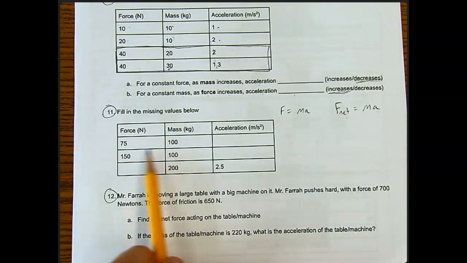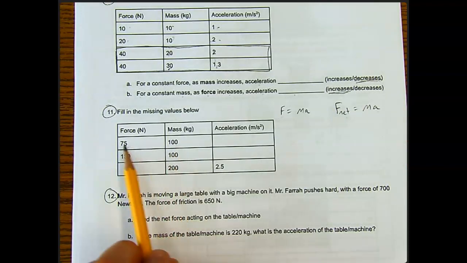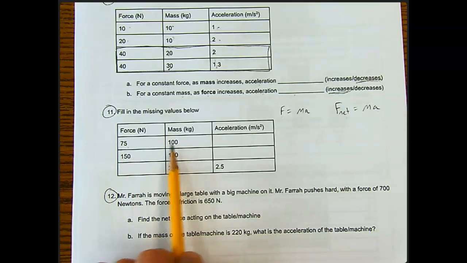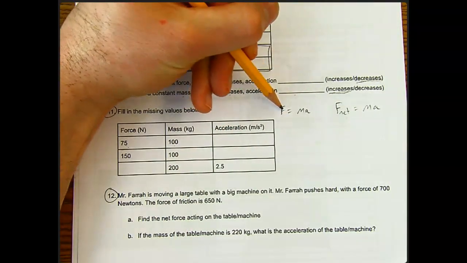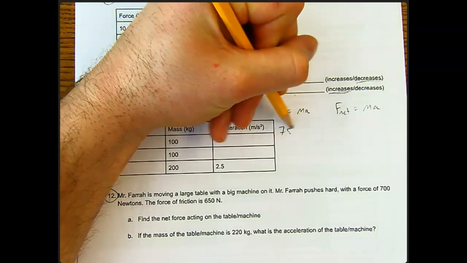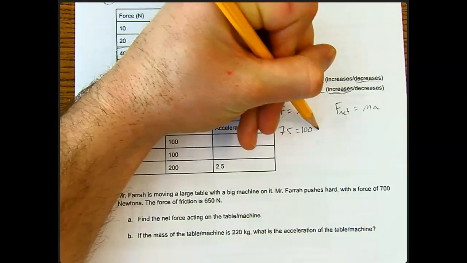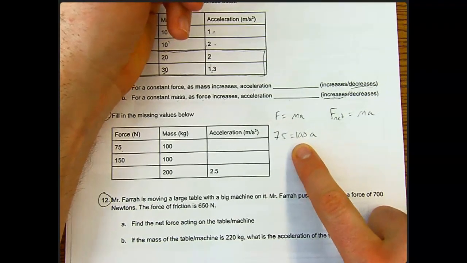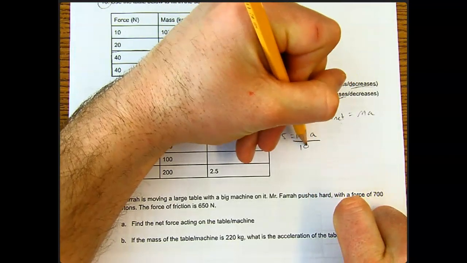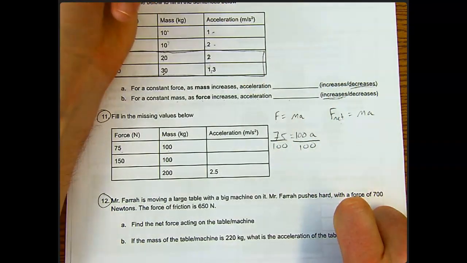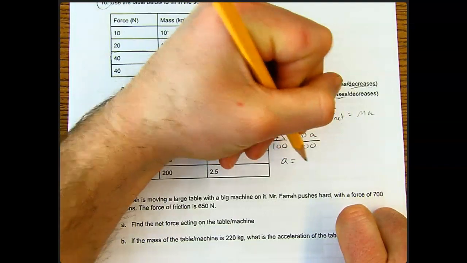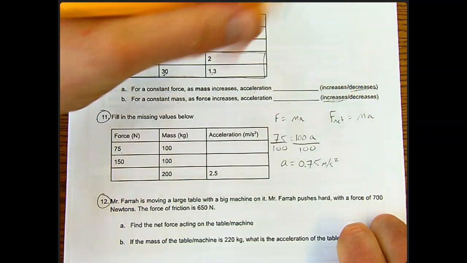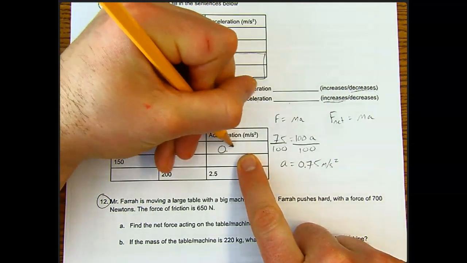All right, so in this case, I'll just do one example here. Here we want force as 75 and mass as 100. So if we plug that into this equation here, we'd say 75 equals 100 times a. And if we want to figure out a, we need to get rid of this 100. So we're going to divide both sides by 100. And that means that your acceleration is going to be 0.75 meters per second squared. So that's the number that should go here, 0.75.